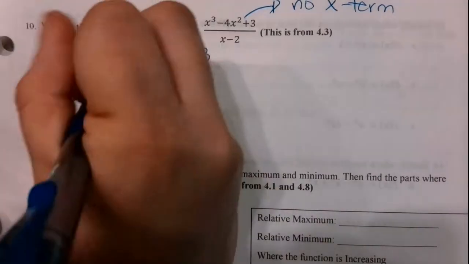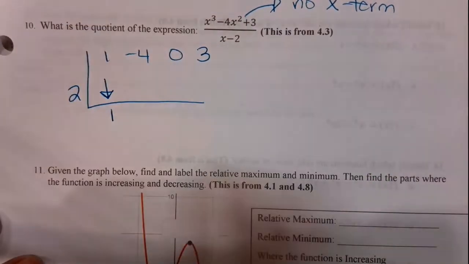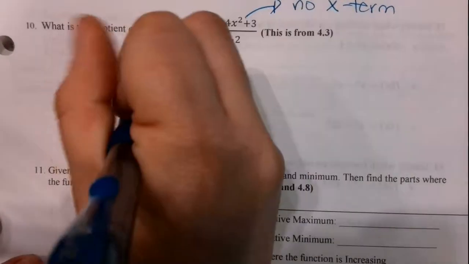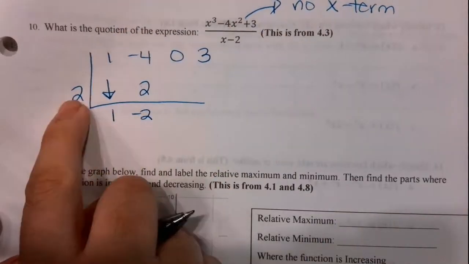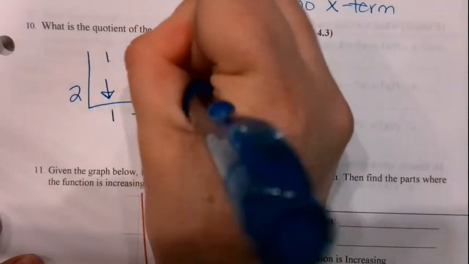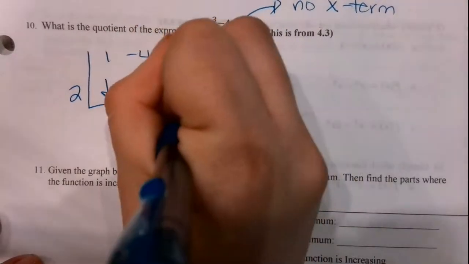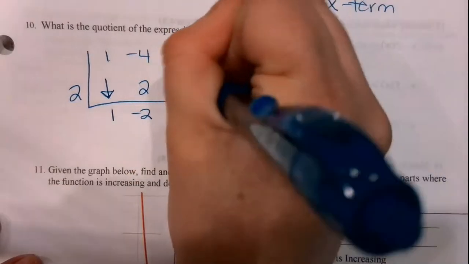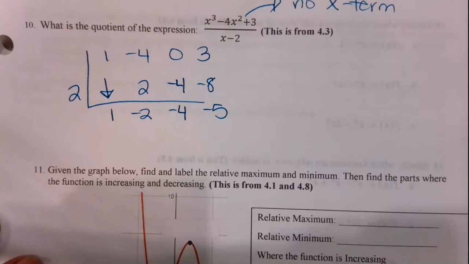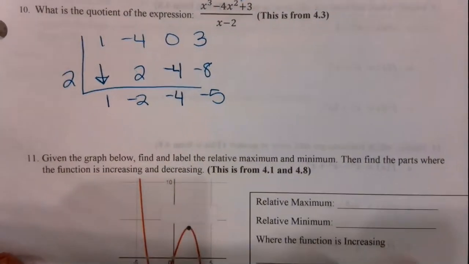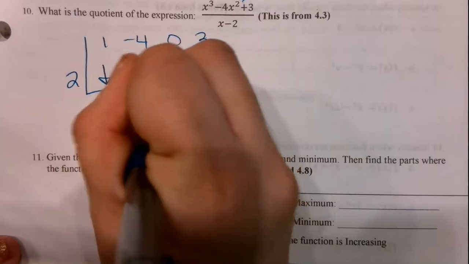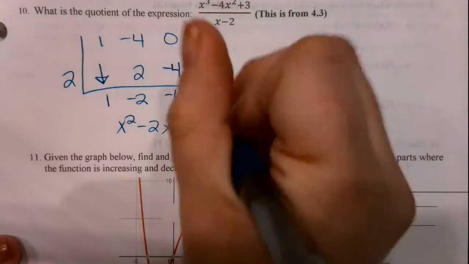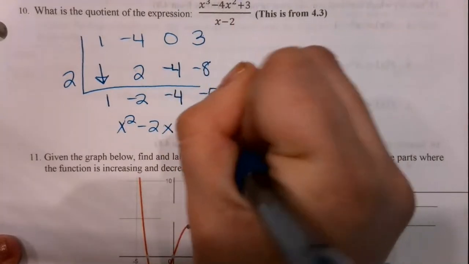I bring down the 1. 2 times 1 is 2. Negative 4 plus 2 is negative 2. Negative 2 times 2 is negative 4. 0 minus 4 is negative 4. 2 times negative 4 is negative 8. 3 minus 8 is negative 5. Then I plug back in my x's, so I have x squared minus 2x minus 4, and then the 5 turns into a remainder, so I have minus 5 over x minus 2.